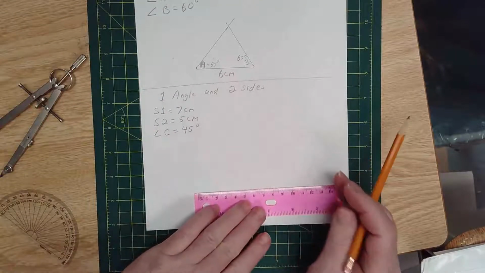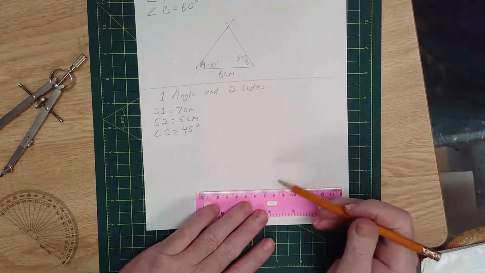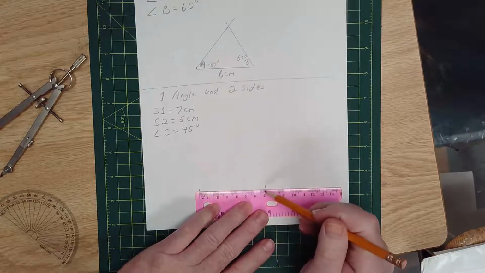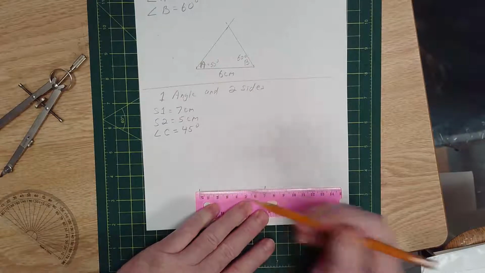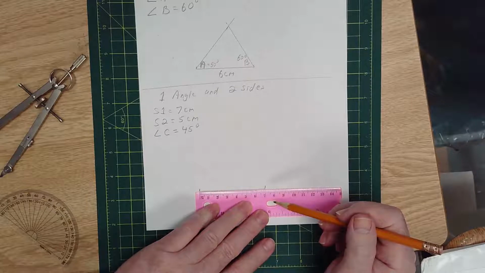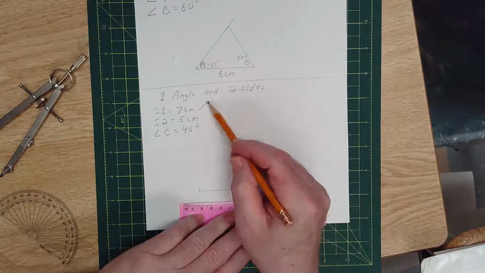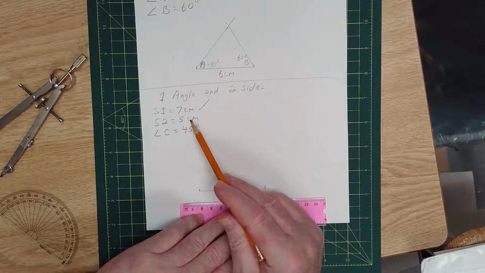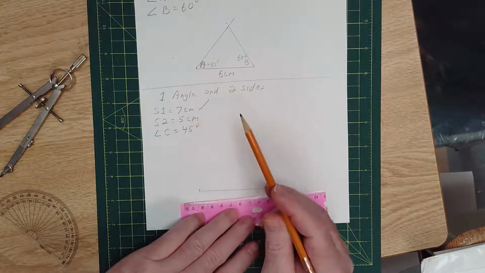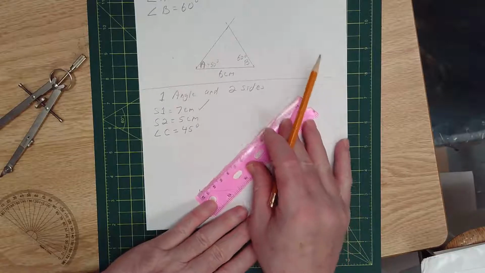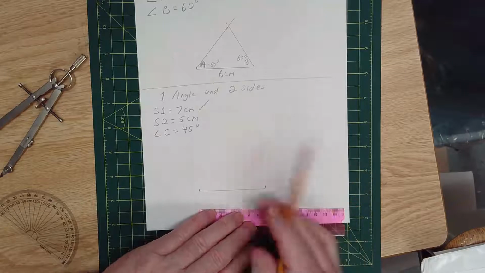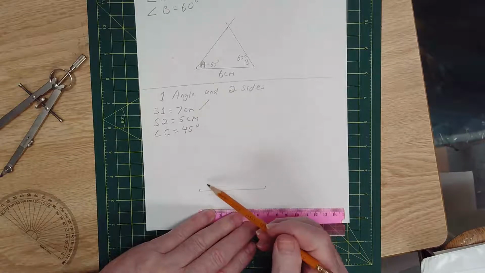So we want it to be 7 centimeters. I'm going to start way down here. I'm not sure how big it's going to be, so this is 7 centimeters, like this. There's our 7. Easy peasy. Done. Now we have 2 left. We can actually do the 5 centimeters, but it's tough because you're not quite sure where this line is going to go on either side. So we need to measure an angle first, because then we know exactly the angle.